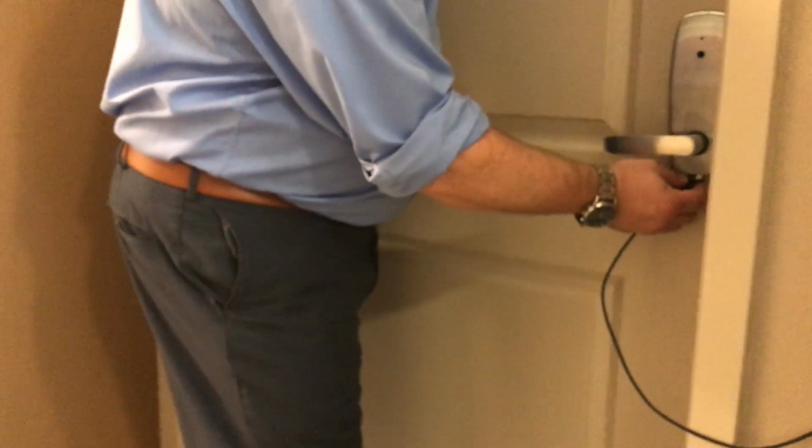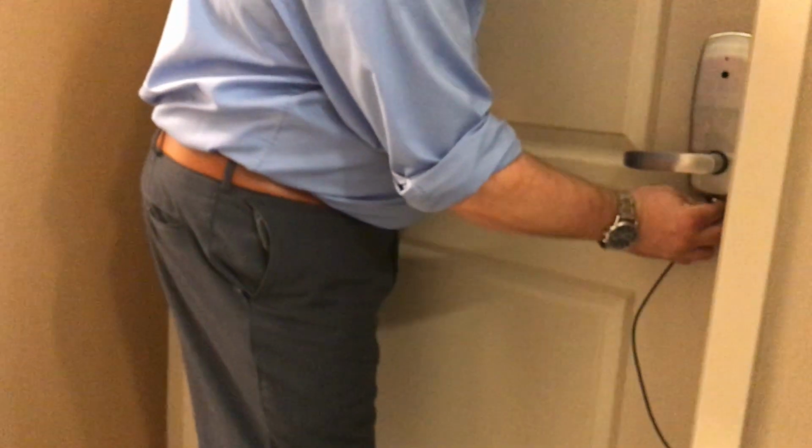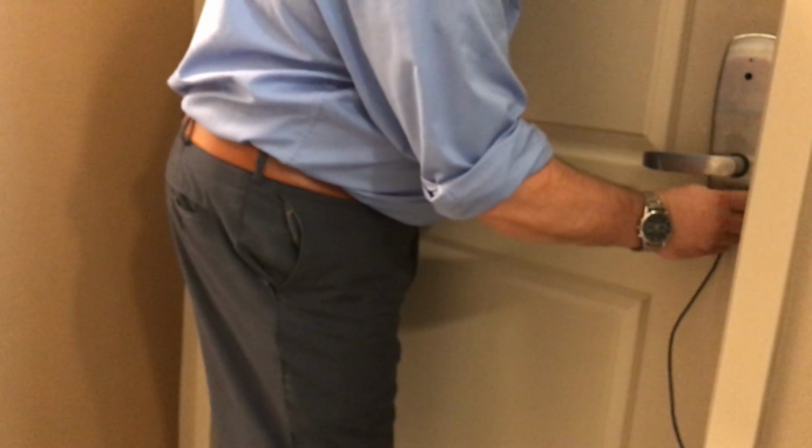Here's another thing you can do. What I'm doing now is called Get Lock Info. On the bottom of the lock here, there is a port we use for programming. I can do this from muscle memory.